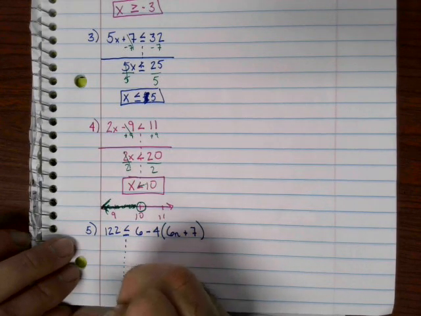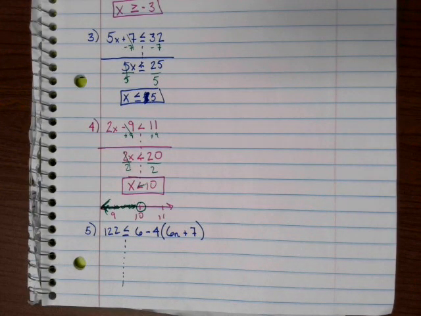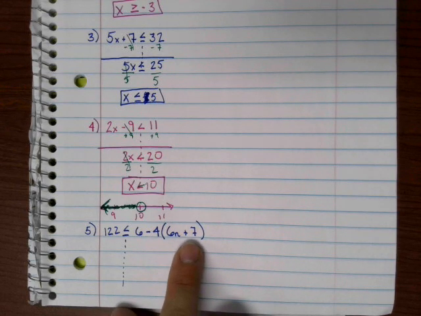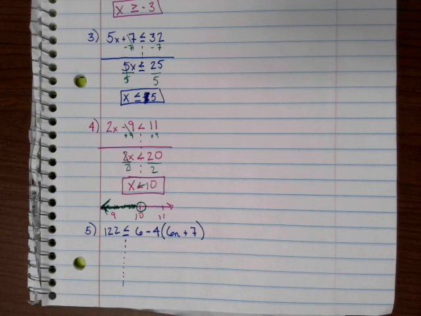Now this is one of those that, like I said, some of you might get overwhelmed just because this is a bigger problem. All right, so go through your steps. Look at my parentheses. Can I simplify inside of here? No, I don't have any exponents. So now I'm looking at my multiplication.